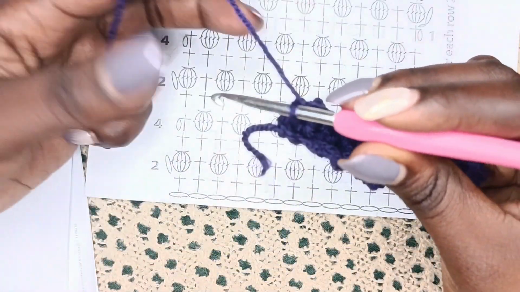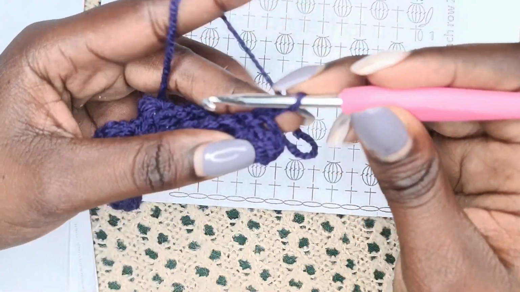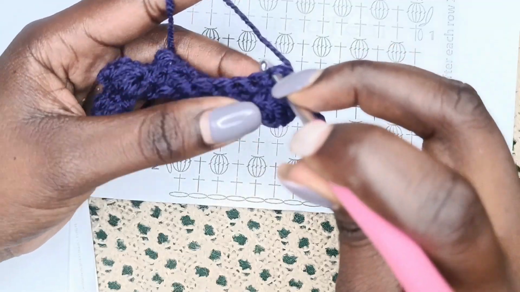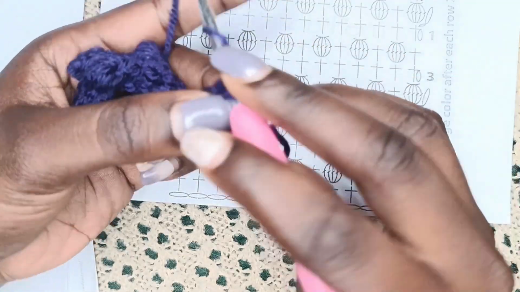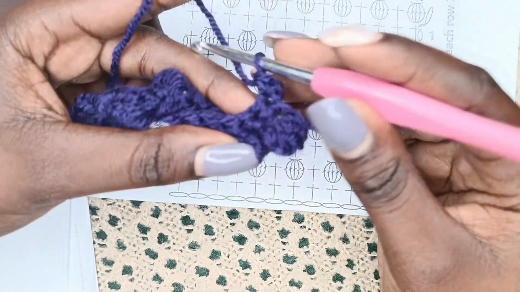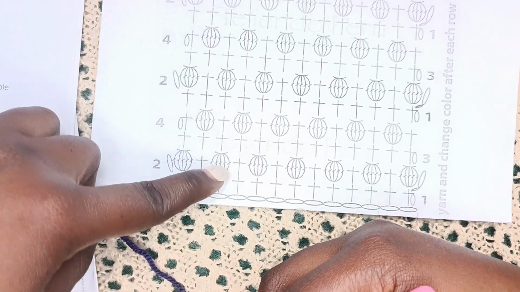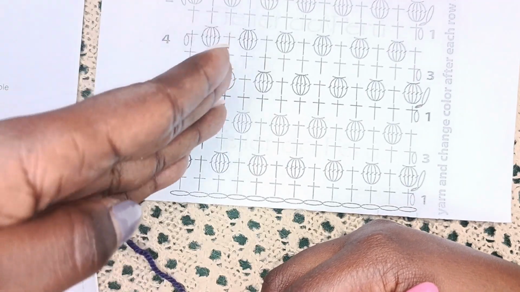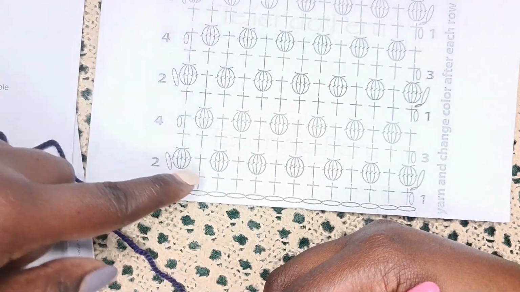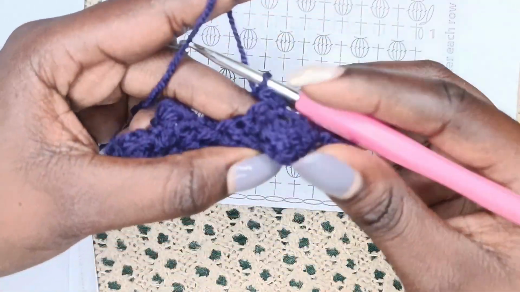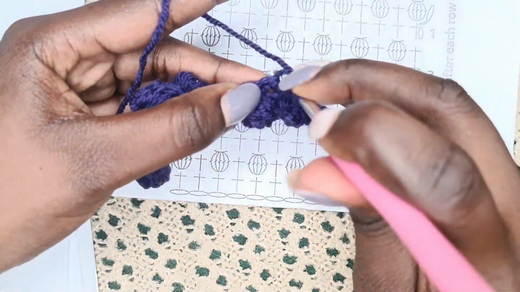Let's start by chaining 1, single crochet from the previous row. Then from our pattern, our popcorn stitches are not stacked on top of each other, they're alternating in each row. This one will go in between.